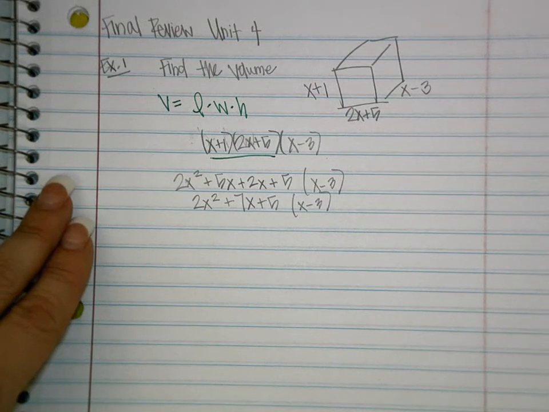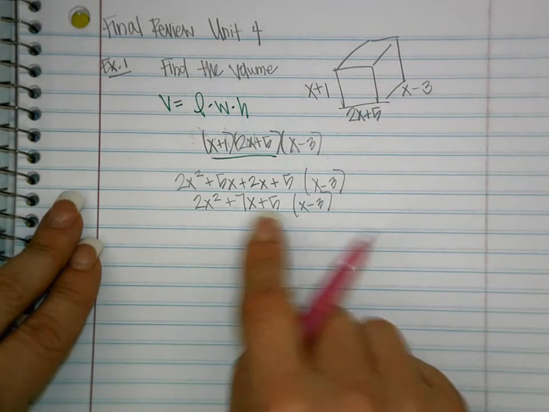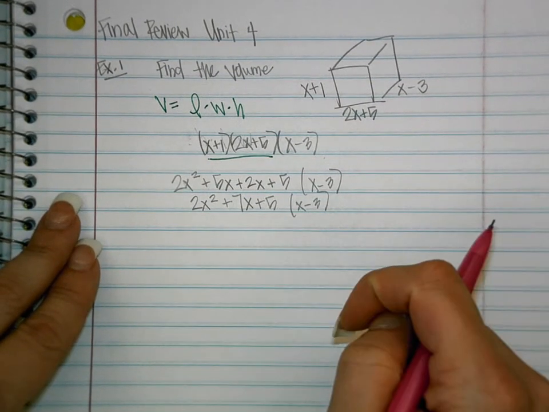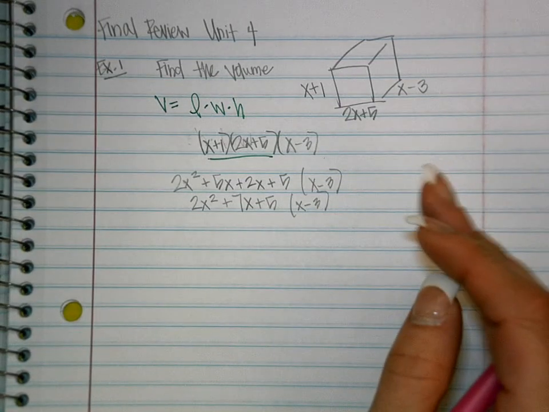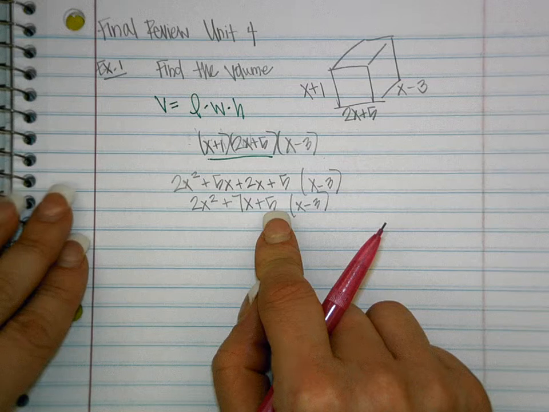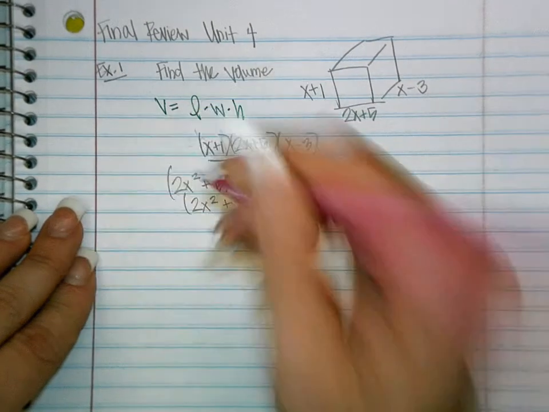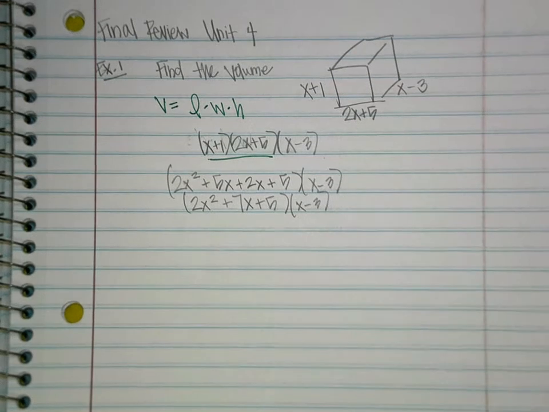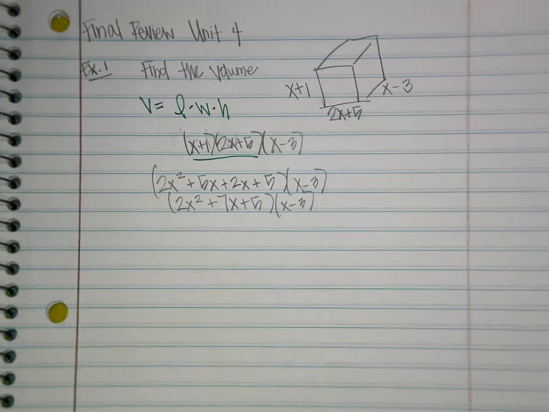X minus 3 shouldn't necessarily be in front. But am I just multiplying the 5 or am I multiplying everything? I didn't write the parentheses. If you forget the parentheses, the tendency is for people to just distribute the 5, okay? It matters. Silly little things like that, I know you guys think, or you don't show your work or something like that, I know you think that, oh, it doesn't matter. It's no big deal, right? Well, it's a totally wrong answer. So it kind of does matter.